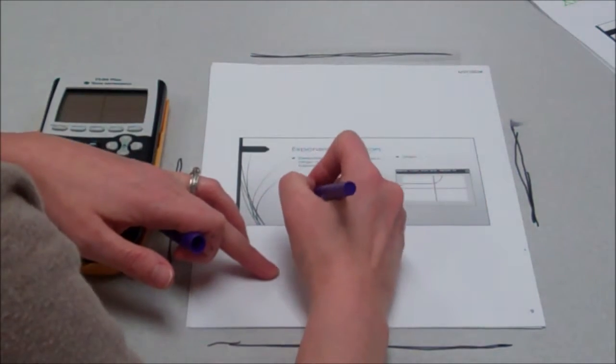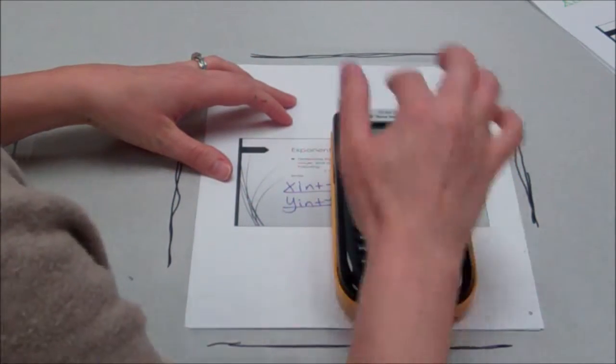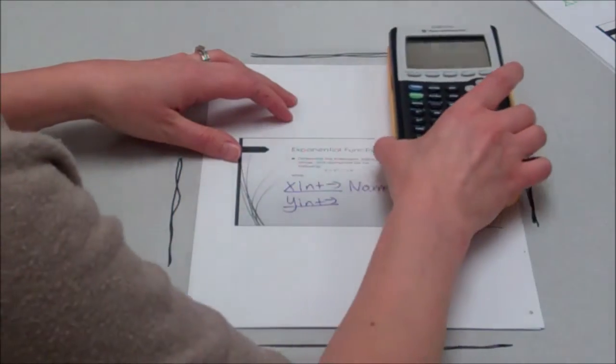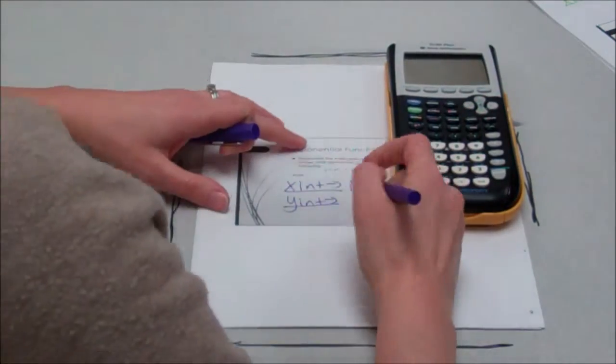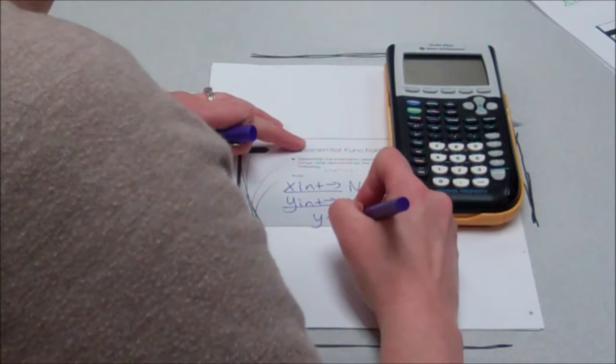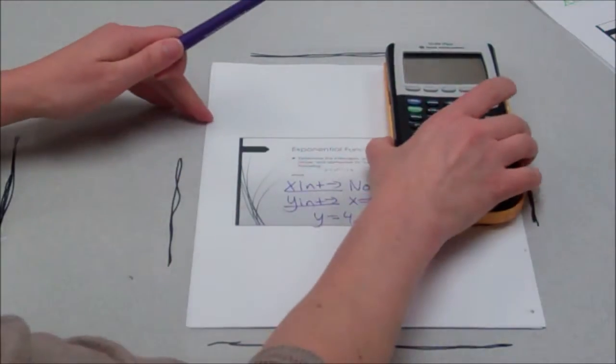The y-intercept, I can trace to it pretty easily. It's going to be a decimal. So I'm going to hit trace and move to where the x is equal to 0. So x is going to be 0, and y is going to be 4.368. All right. Got that.